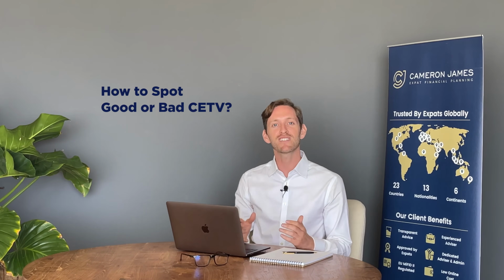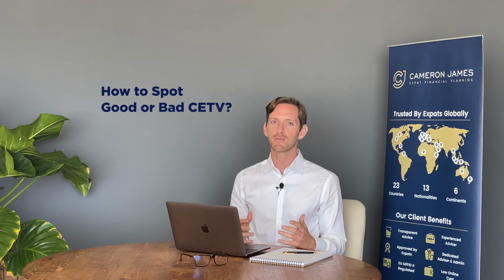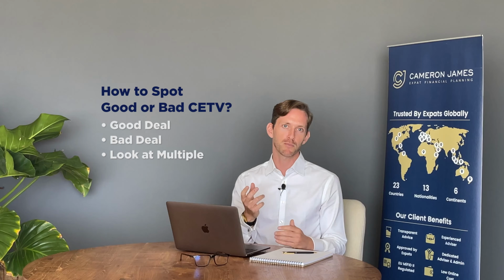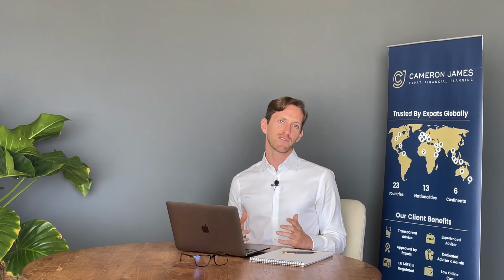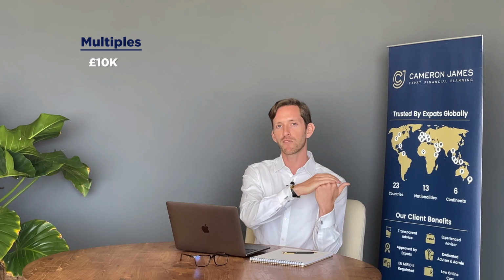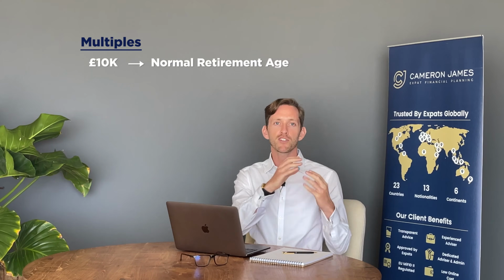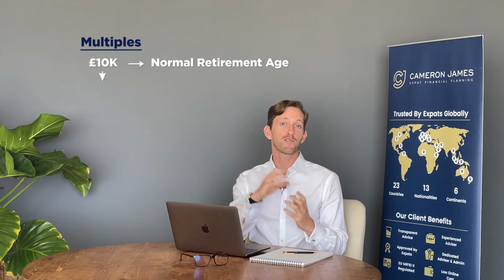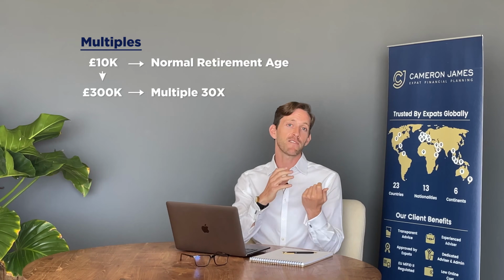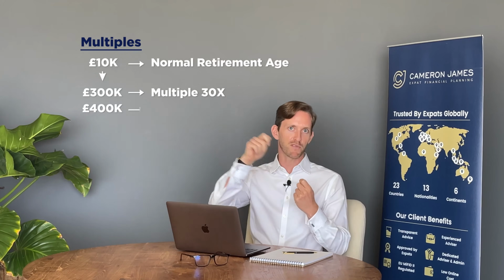I can look through it and understand, okay, I think he's getting a reasonably good deal here, or I think he's getting a bad deal here. And we do this by working out the multiples. So a multiple is effectively saying, if they were offering you, say, £10,000 at your normal retirement age, and they're offering you a cash equivalent transfer value of £300,000, they're offering you a multiple of 30 times. If they're offering you £400,000, it would be 40 times.